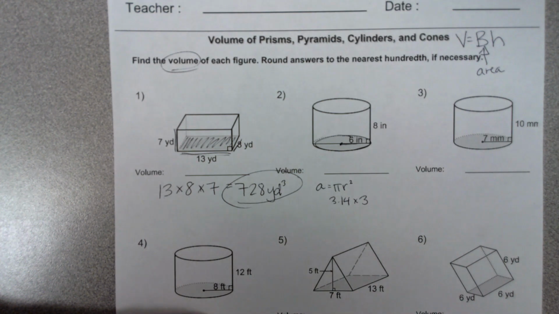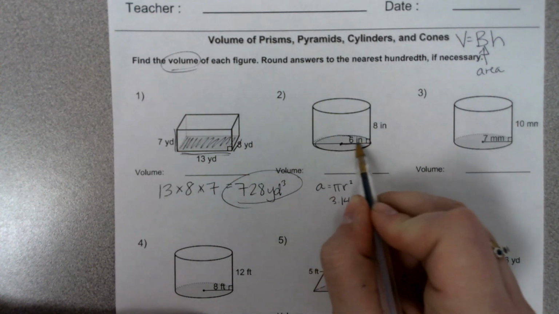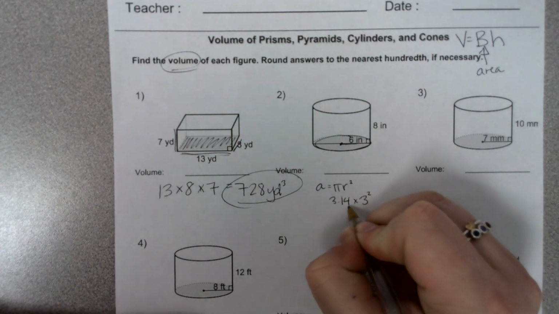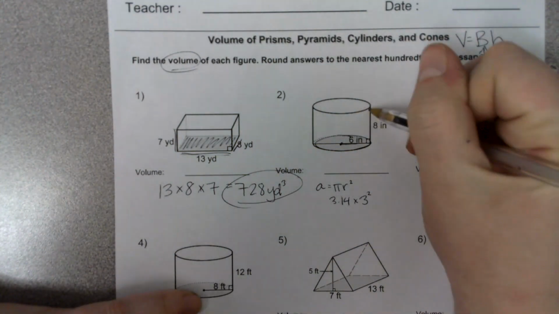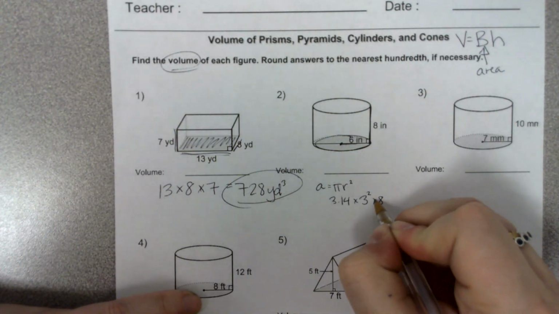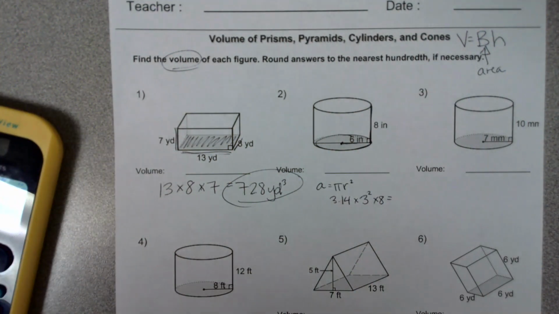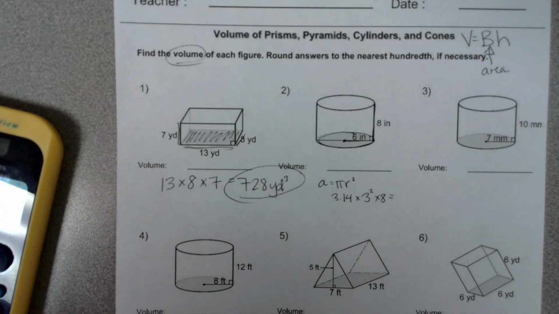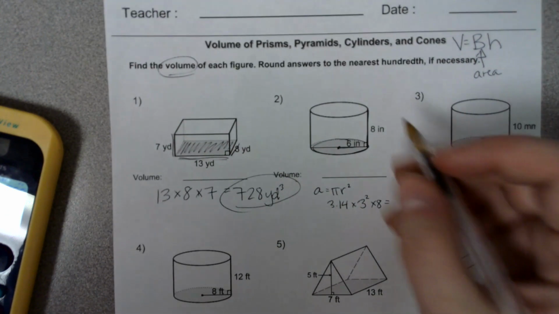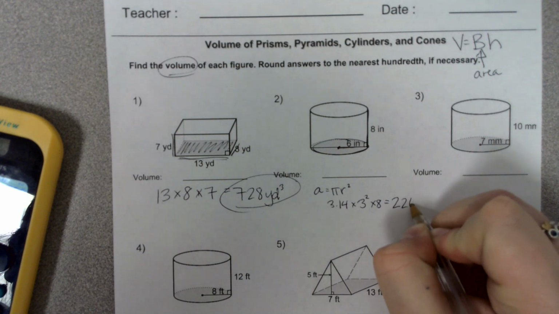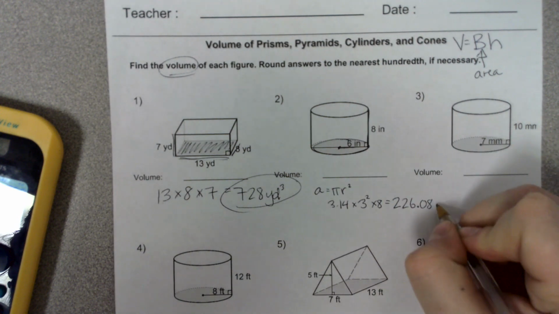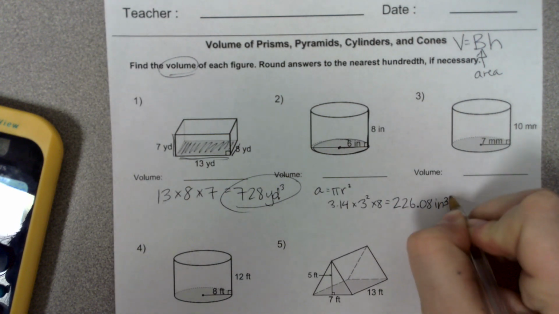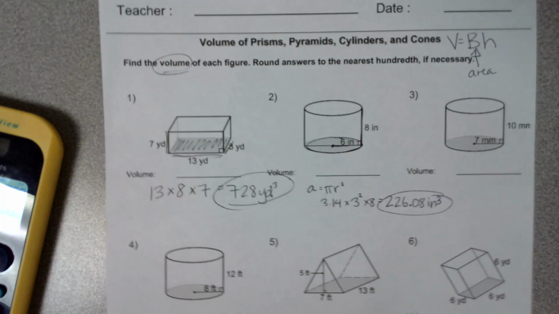Halfway across the circle is 3, because all the way across the circle is 6. So pi times 3 squared, and then times the height of the whole thing, which is 8. So we type that in our calculator, 3.14 times 3 squared times 8, and we get 226.08 inches cubed, because we're always doing units cubed.